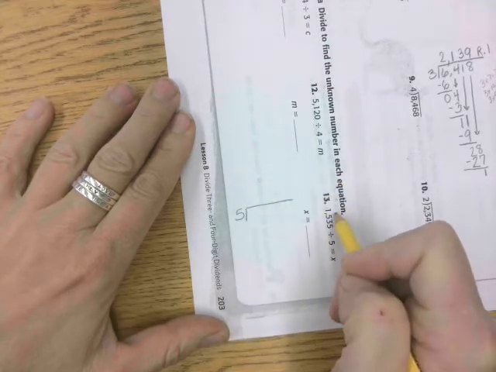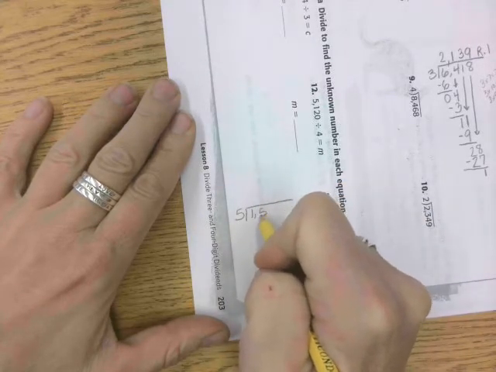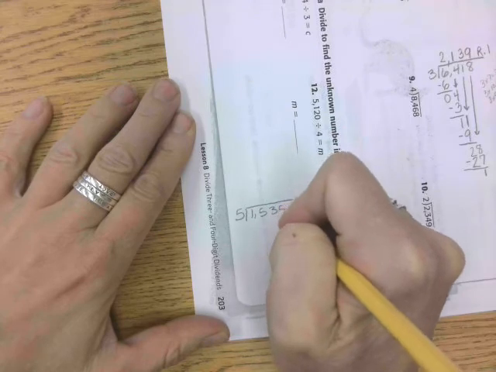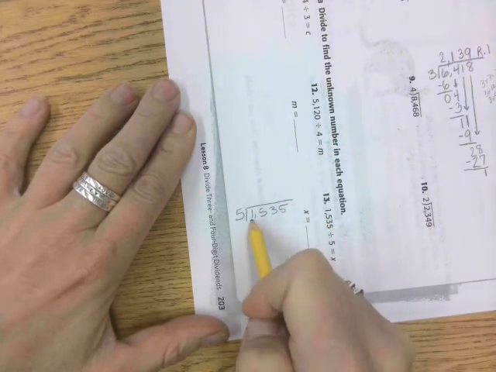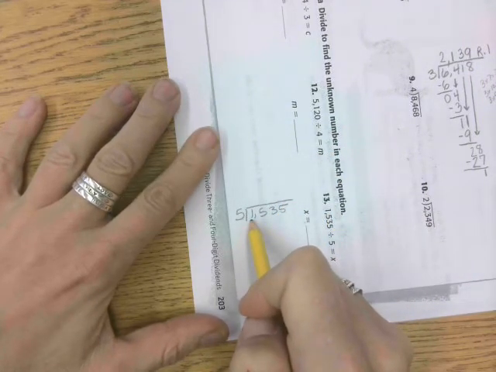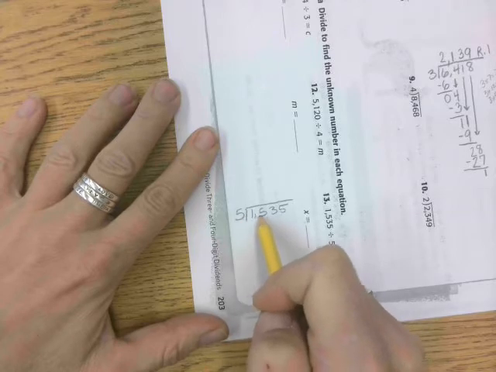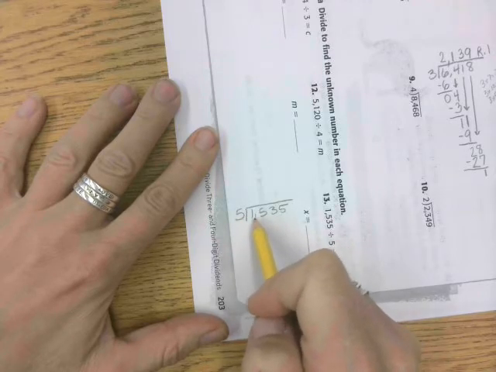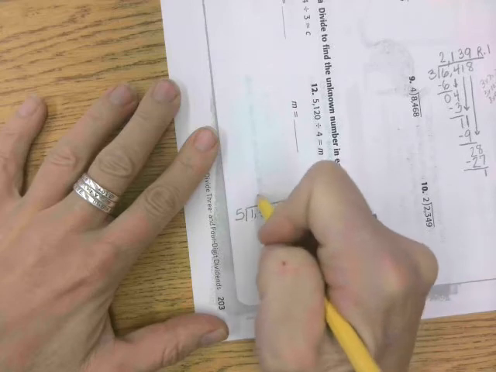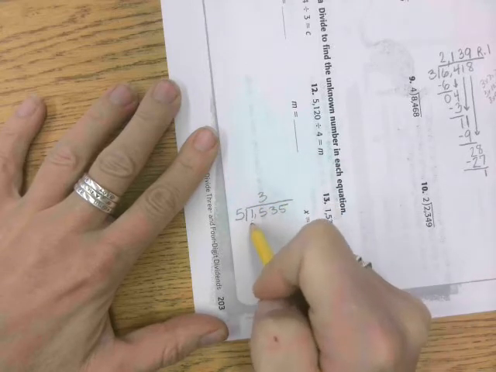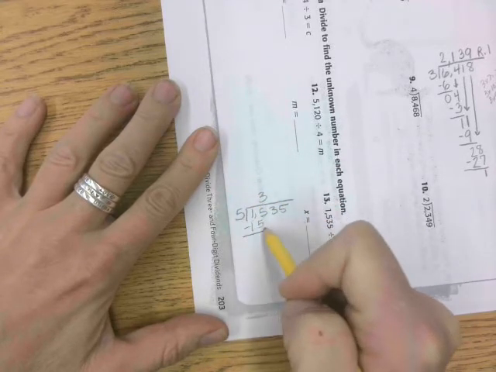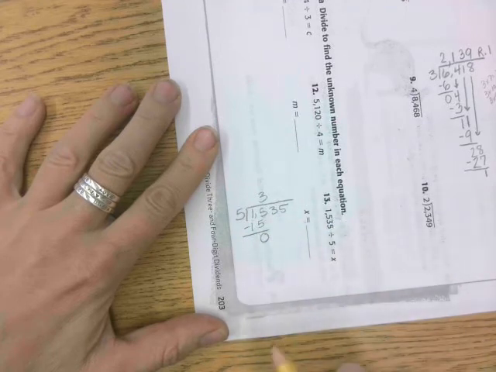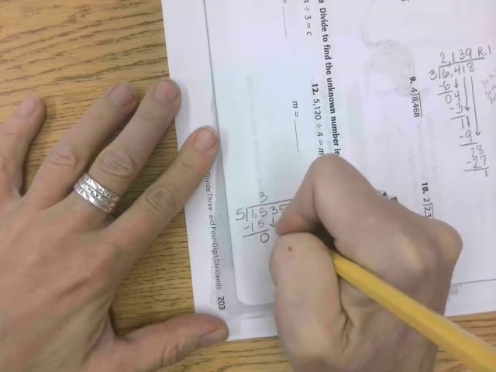So 5 goes into 1,535. Now, 5 does not go into 1, so I can't use that. So I'm going to go over to this, and I'm going to say 15. Now this is 15. So 5 can go into 15. Yep, 3 times. 3 times 5 is 15. Subtract it out is 0. Okay, bring down my 3.